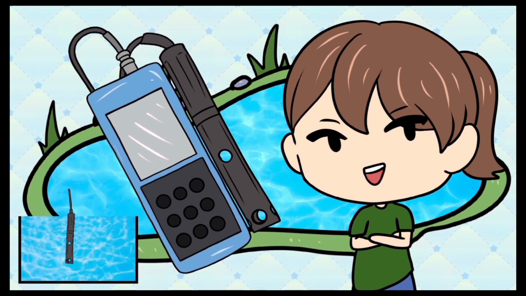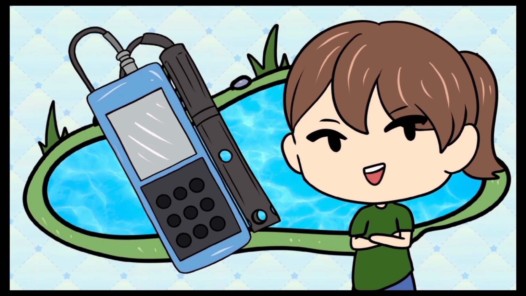probe is submerged into the water for 1 minute, wait for the reading to stabilize, then record the reading. Repeat the process for 3 times and get the average reading. In a freshwater body, the optimum range of DO is around 8 milligrams per liter to ensure that aquatic organisms thrive in the water body.